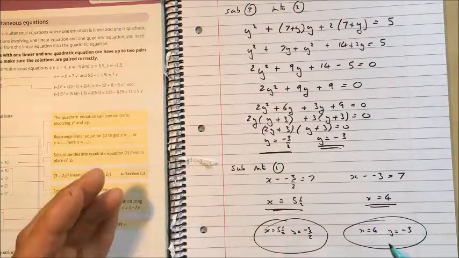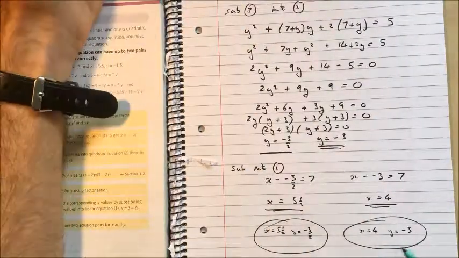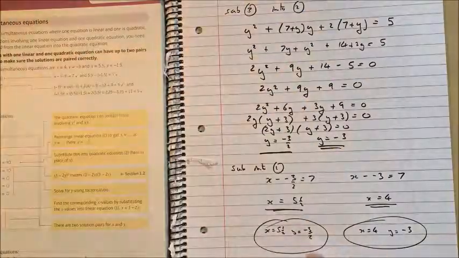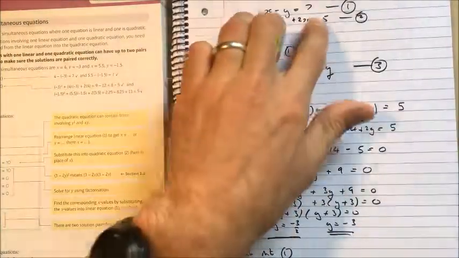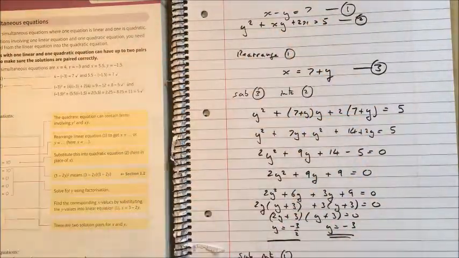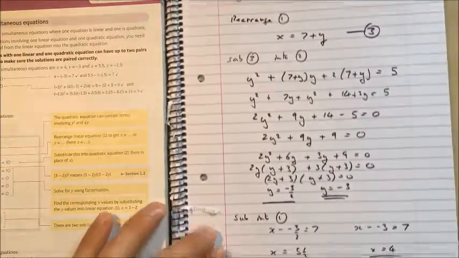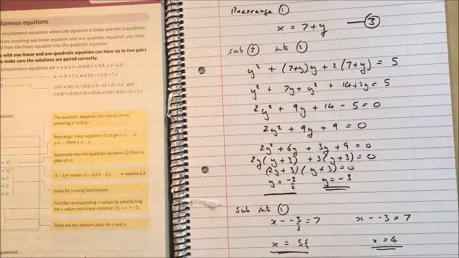And because you've got to check, you should never need to get one of these wrong, because if those values make both of these equations work, then you've got the right answer. If they don't, you've made a mistake somewhere and you can go back and try and find it.